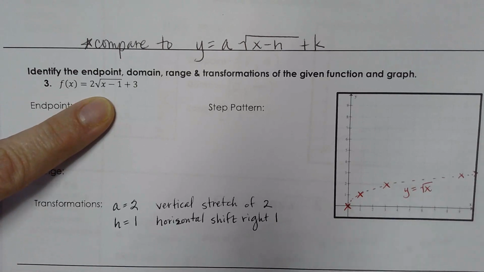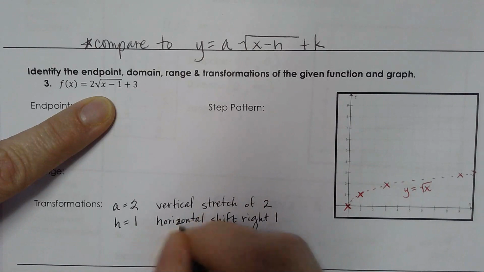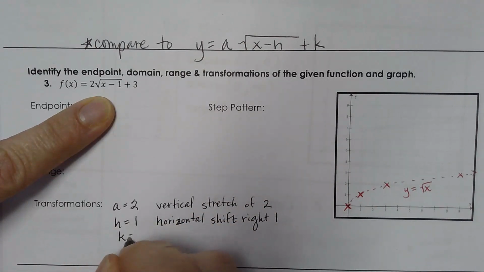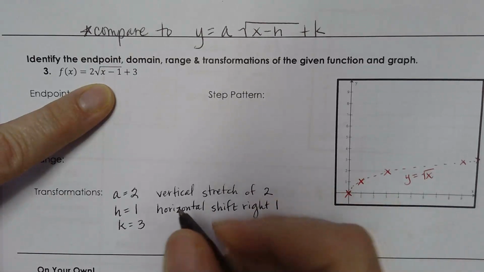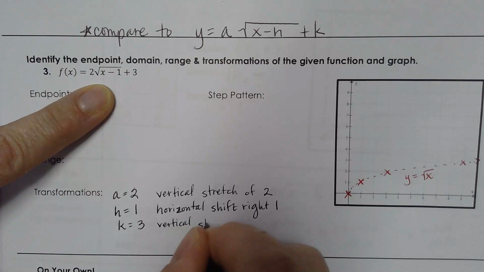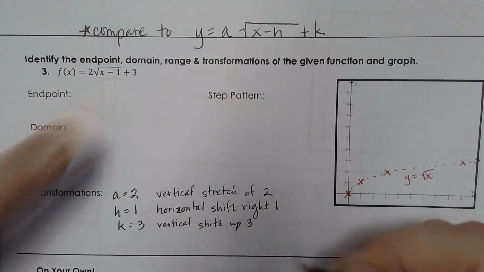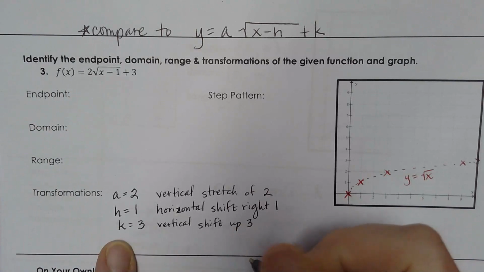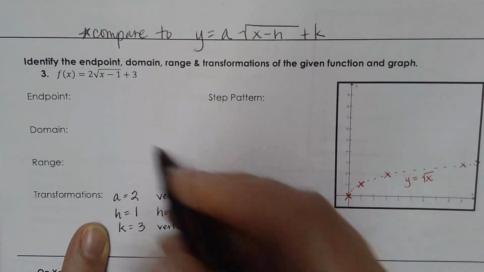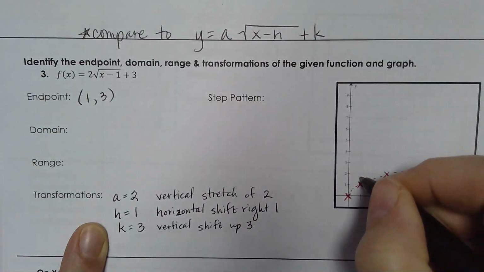And k is 3. So I also have a vertical shift up 3 units. My endpoint is (h, k). So my endpoint is at (1, 3) here.